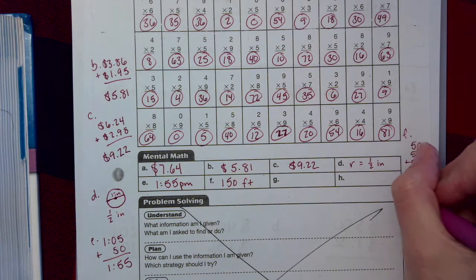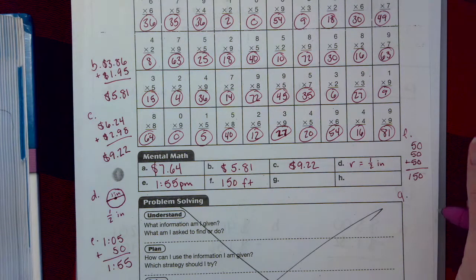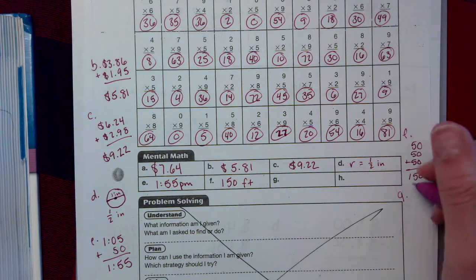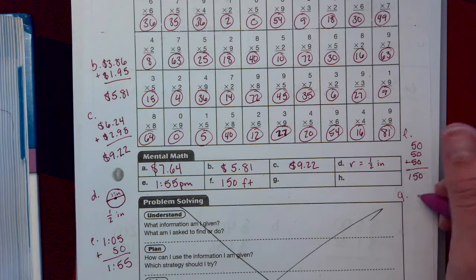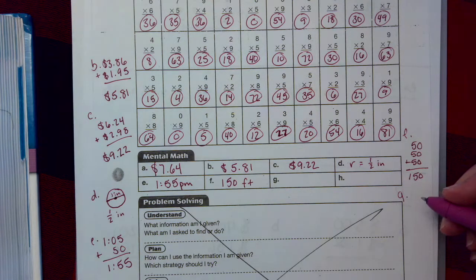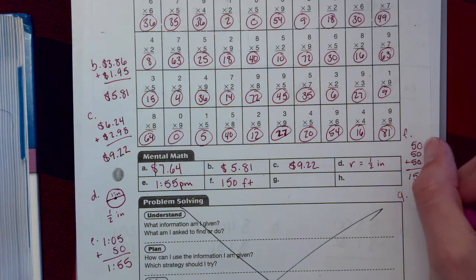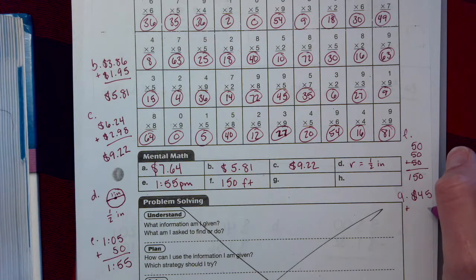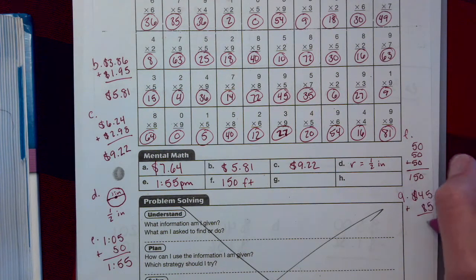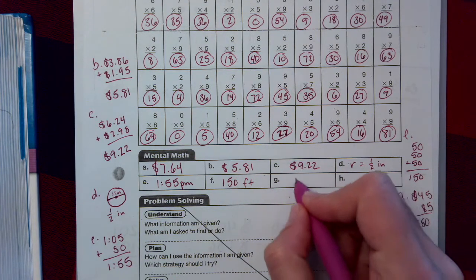G, the price of new shoes was $4.85. The package of socks was $5.30. Round each price to the nearest dollar, then add to estimate. So $4.85: the 4 looks at the 8. The 8 says go up one time, so we get $5. $5.30: the 5 looks at the 3. The 3 says don't go up, so I stay at $5. So 5 plus 5 gives me $10.